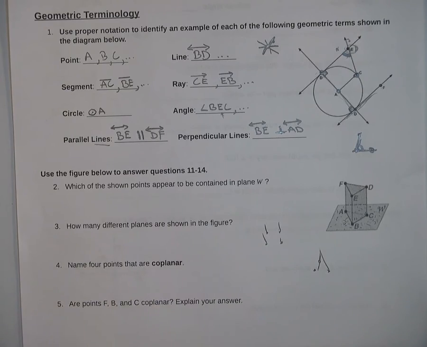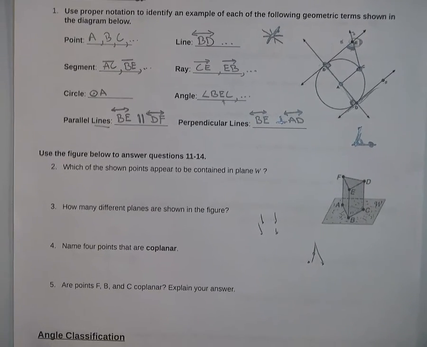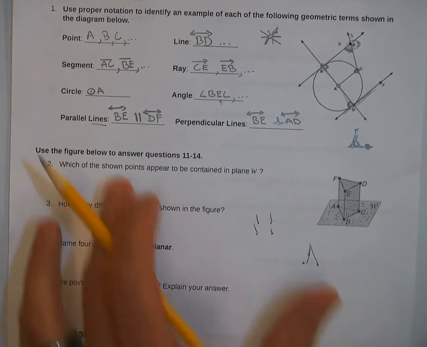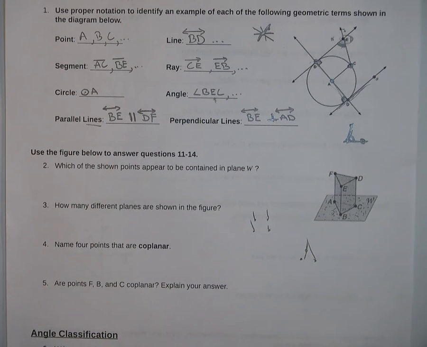So go ahead and maybe pause and see if you can think through. If you don't want to write in and worry about erasing, at least pause and think about these questions yourself, and then I'll go over them with you here in just a second.